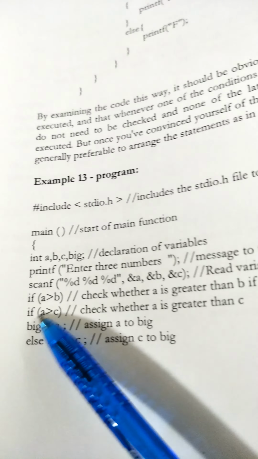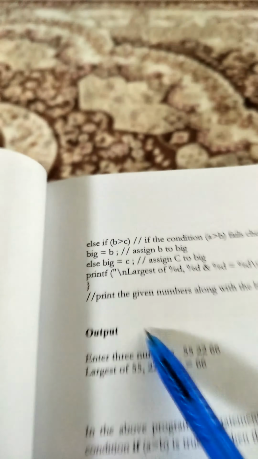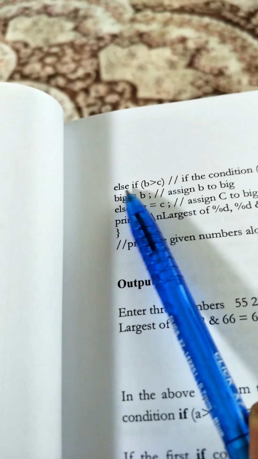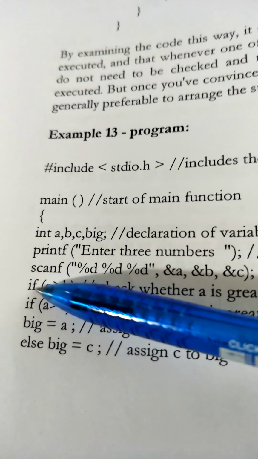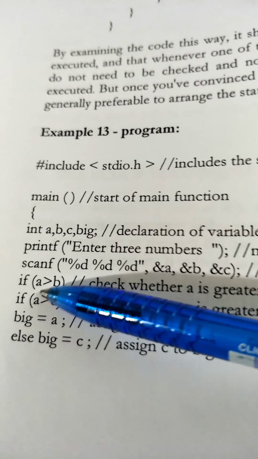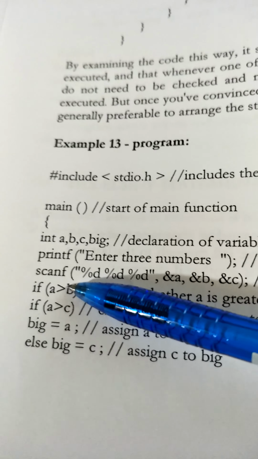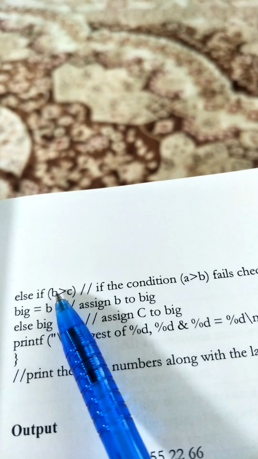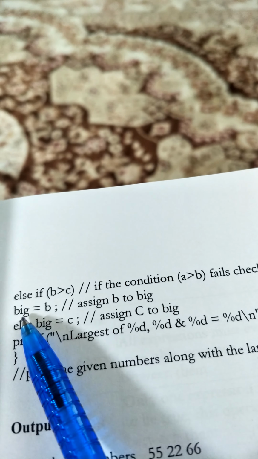Okay, so if this is not true, we have else if. This else if is for the outer if. So if A is not greater than B, which means B is greater than A, then you need to check B and C. Now, if B is greater than C, the condition is true, which means B is the largest, and then we assign B to big.